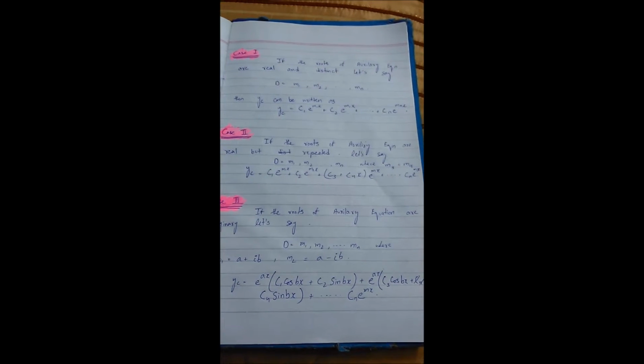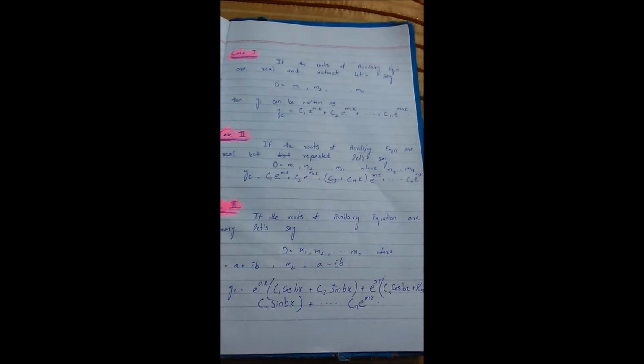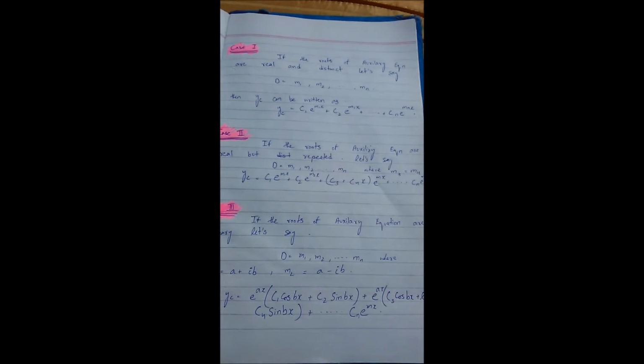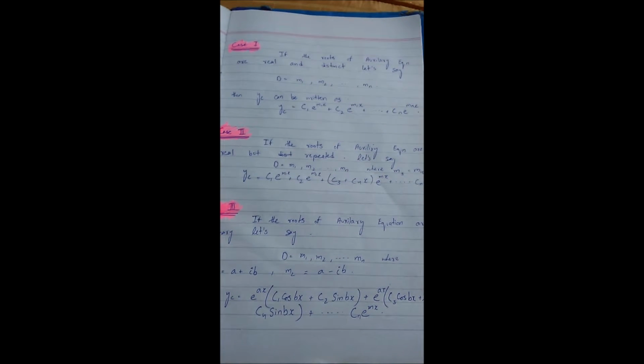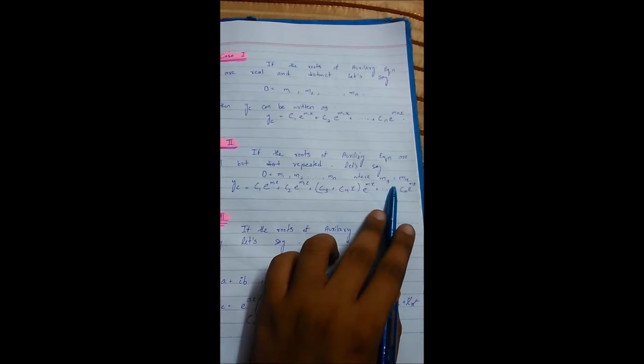Now let us consider case number 2. If the roots of the auxiliary equation are real and repeated, case number 2 states that the roots are real and repeated. When the roots are repeated, we go with a form like this. I have considered m3 and m4 equal.